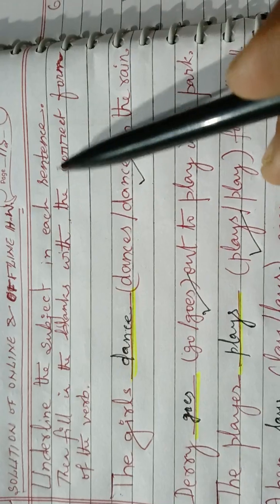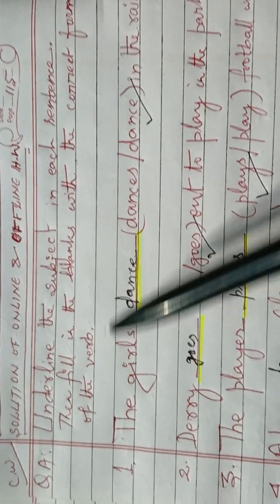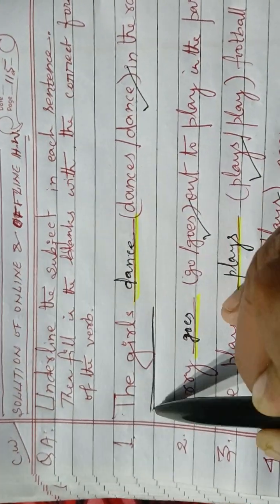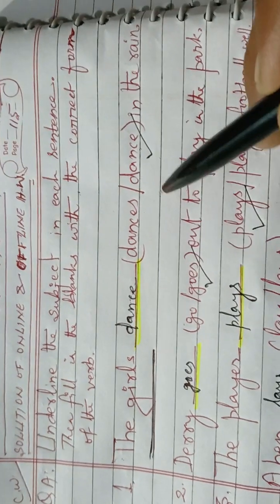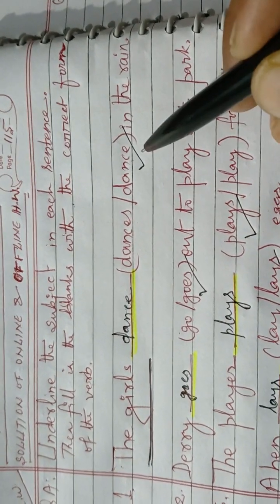Underline the subject in each sentence. Then fill in the blanks with the correct form of the verb. So you need to underline your subject first. And after underlining, you need to fill the correct form of verb in the given blanks. You have two options, dances and dance.